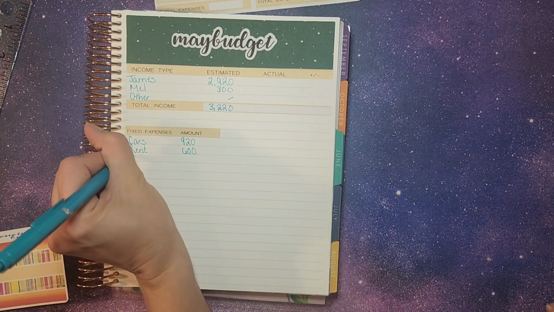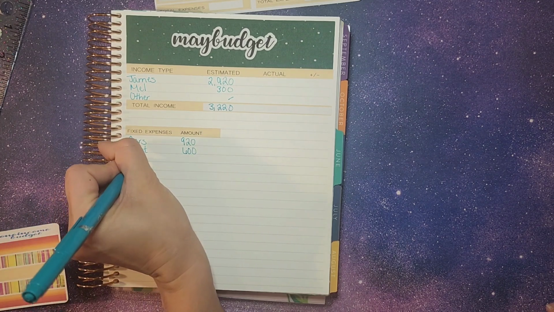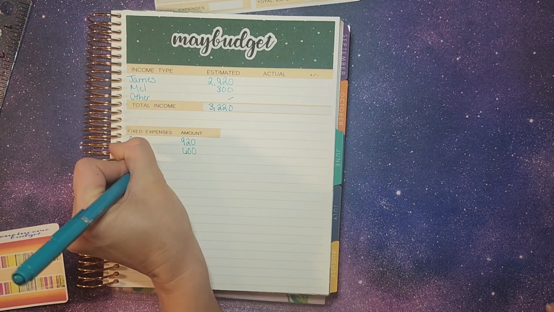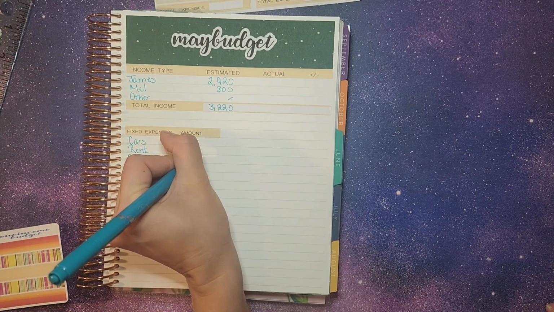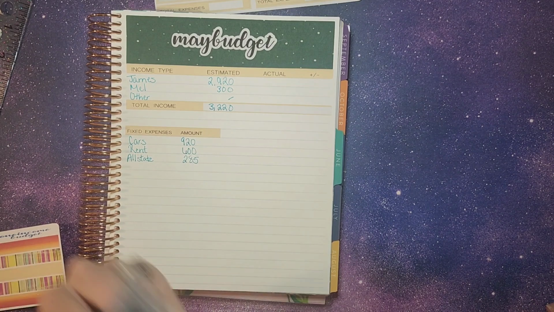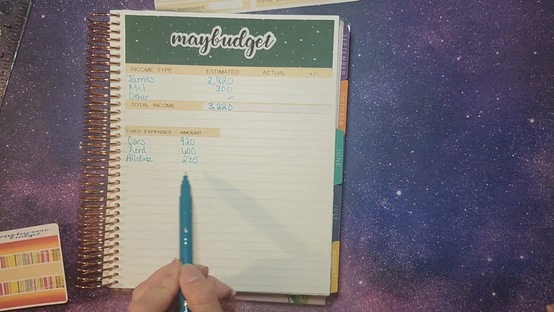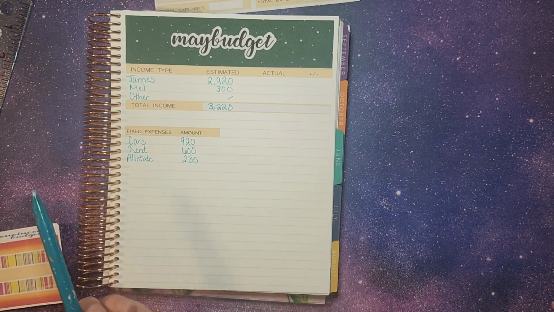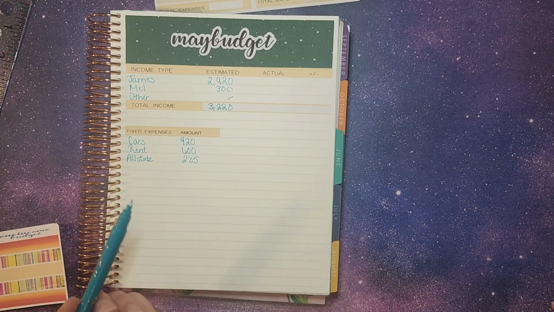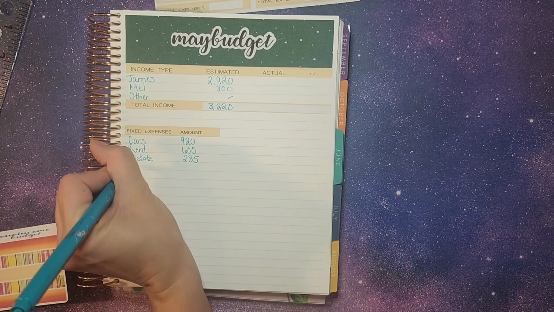Then we have Allstate. This is the month that our Allstate 6 months starts over. So the price may adjust, but for right now we're still running it at $285. Hopefully it stays right in this range just because that's what we've already budgeted. But going into June, we'll know if it fluctuates up or down a little bit, and we can adjust it then.